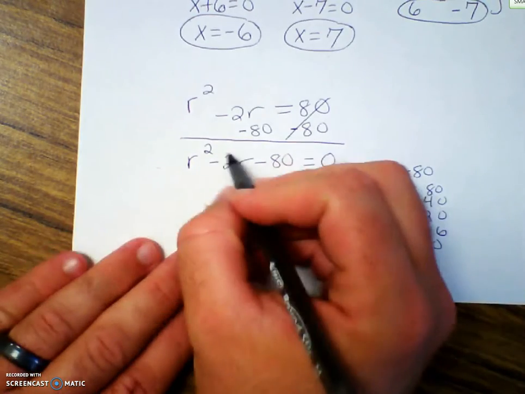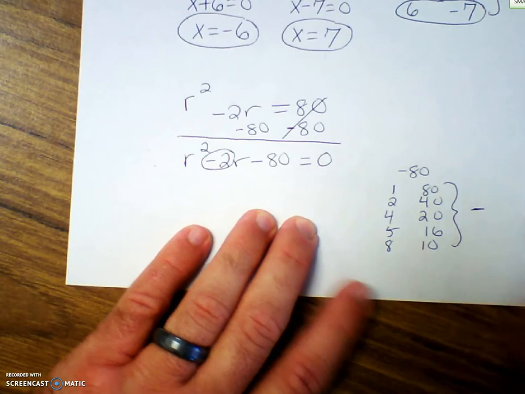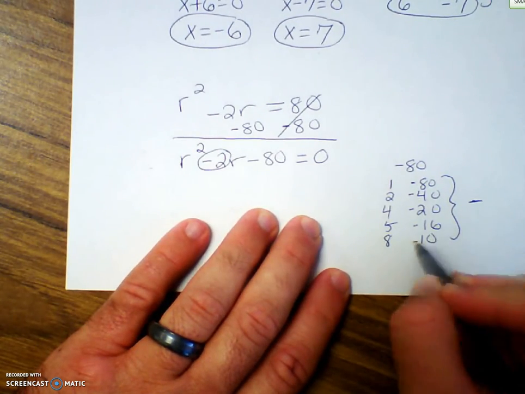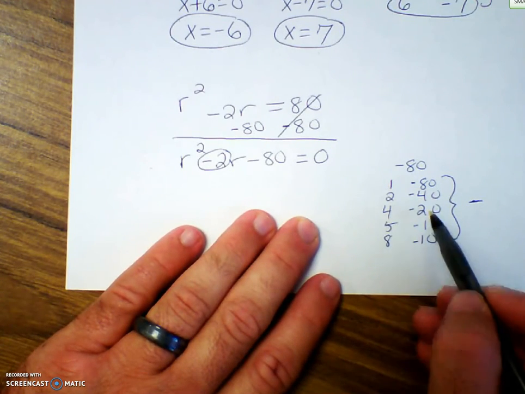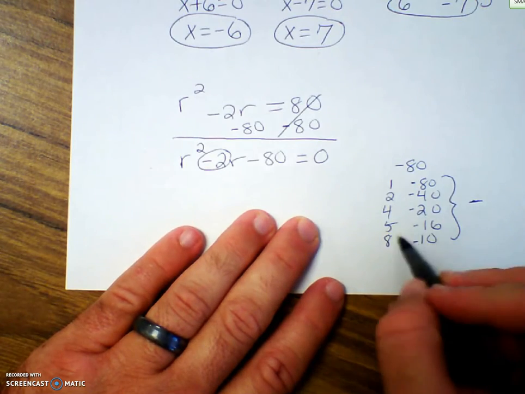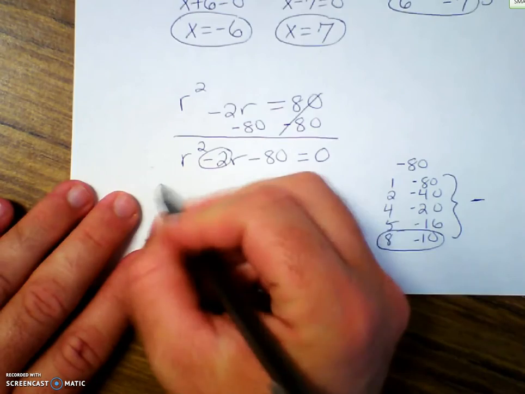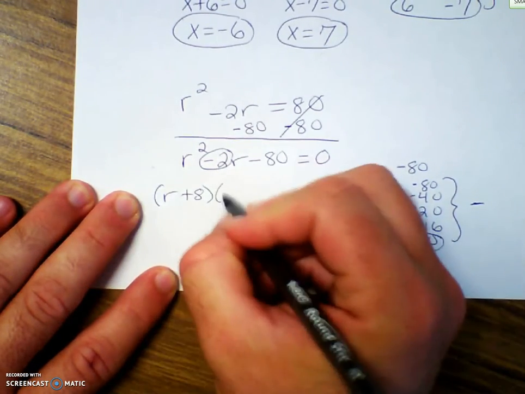And remember, we're trying to get a negative 2, so we want these numbers to add up to get a negative. In order for that to happen, my bigger numbers need to be negative. That gets you negative 79, negative 38, negative 16, negative 9. There we go. 8 plus negative 10 gets you a negative 2. So those are my factors. R plus 8 because it's positive, and then R minus 10.